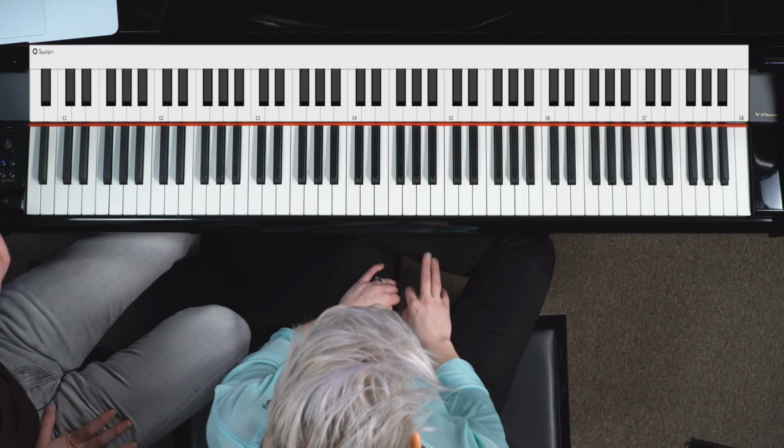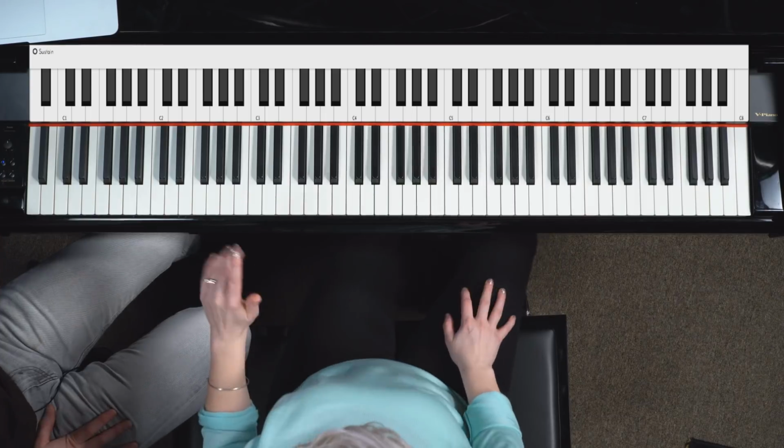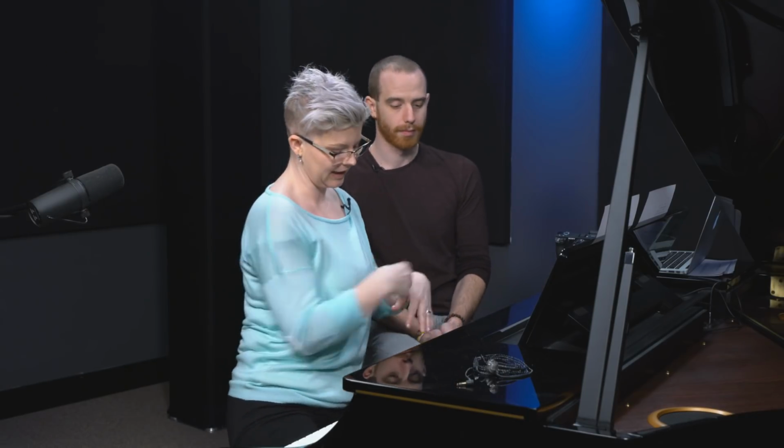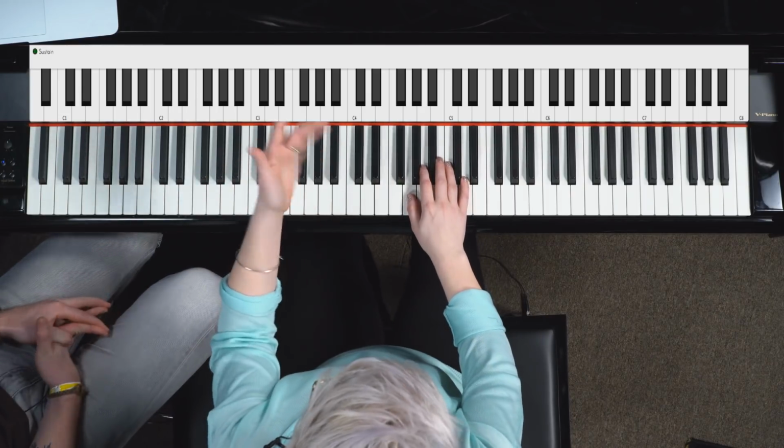And where it gets really exciting is when we add the left hand, because the left hand walks down and it carries us so nicely. So I place the thumb of my left hand on G.